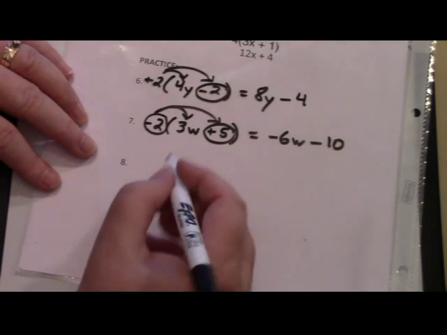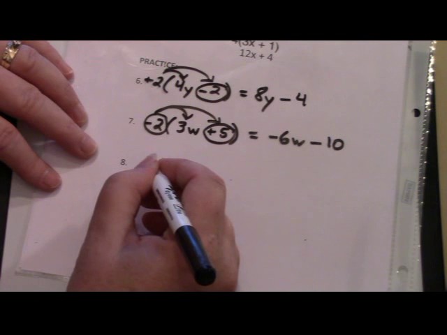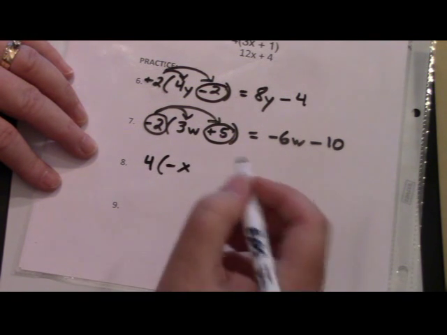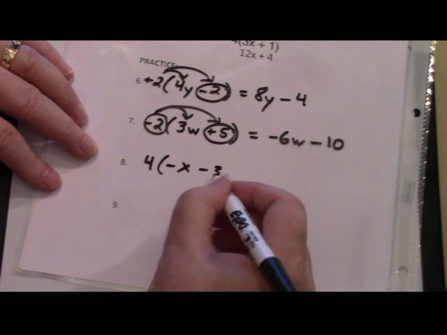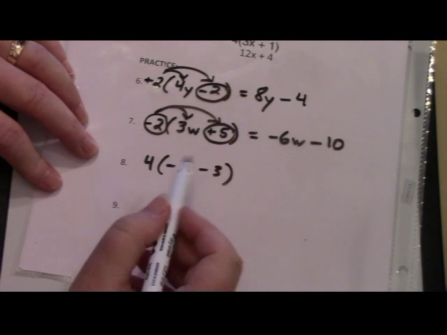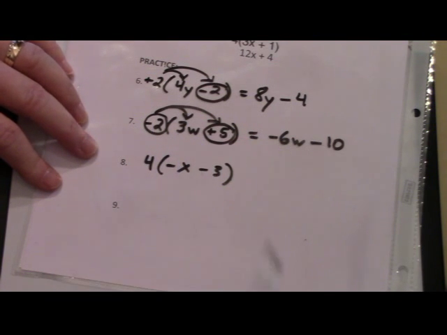Let's try another one. How about 4 times negative x minus 3. Okay, well, 4 times, this is a positive, times negative x. What's that going to look like? Well, if you recall, anytime you have a variable by itself, there's no coefficient, there's no number in front of it, it's understood that there's the number 1.